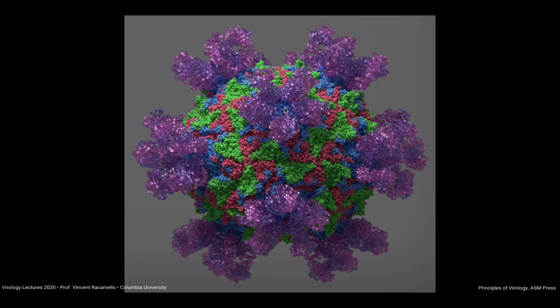In this picture, here's a 5-fold axis of symmetry with 5 copies of VP1 around it. And this in purple is the monoclonal antibody. You can see there are 5 copies of the monoclonal binding around the 5-fold axis of symmetry. And because there are 12 five-fold axes, there are 60 antibodies bound.